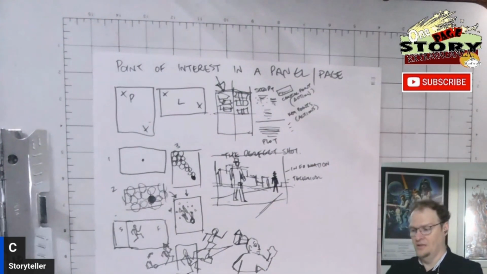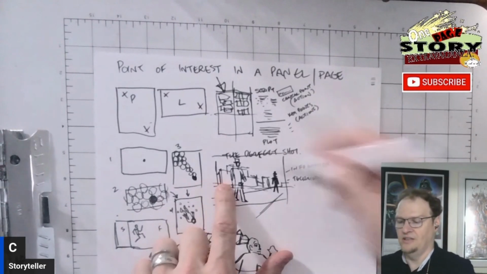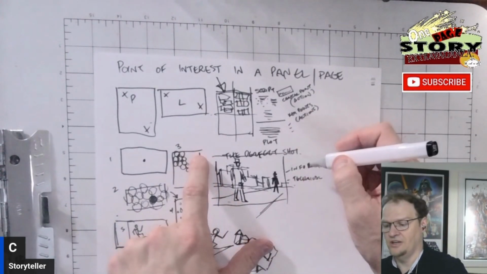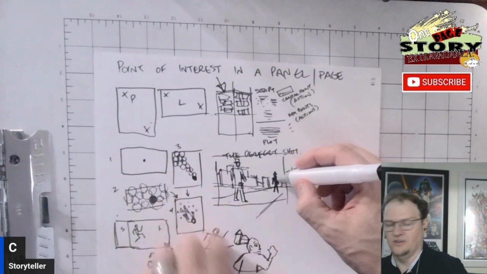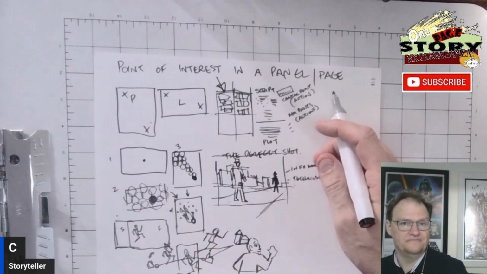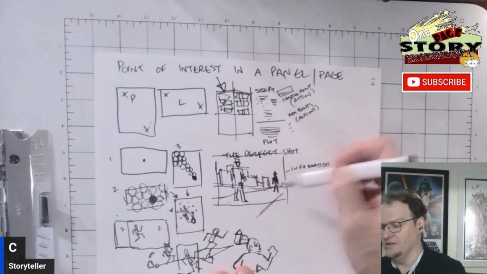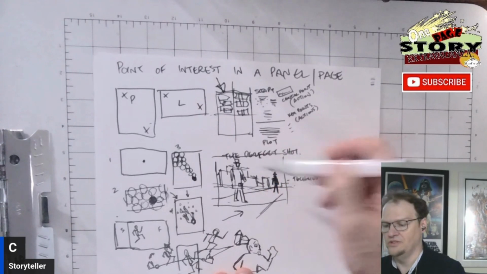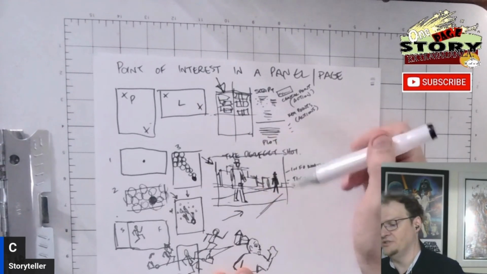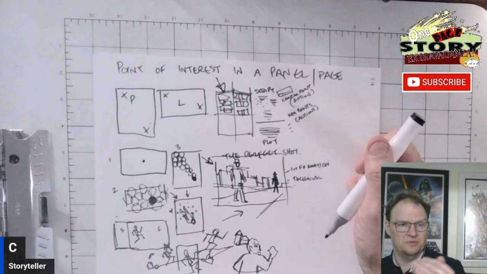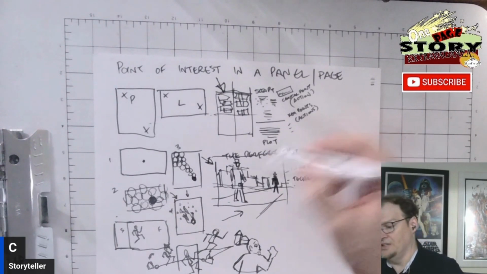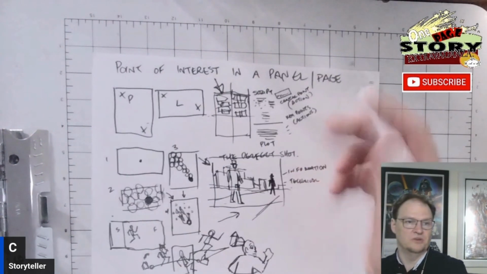So allow that. But the point of interest in the perfect shot here draws all of our attention to the bad guy, the bad character. All the angles, all the movement, all the directional lines, the buildings, the perspective, the intention of the other principal character, it all moves towards them.